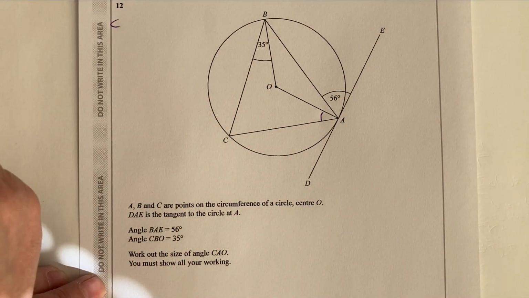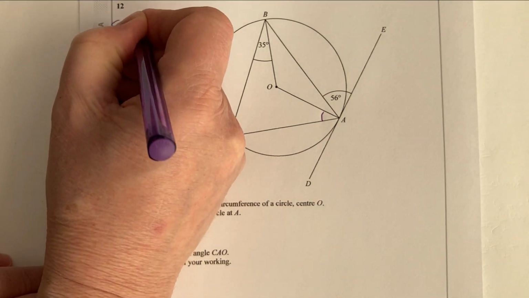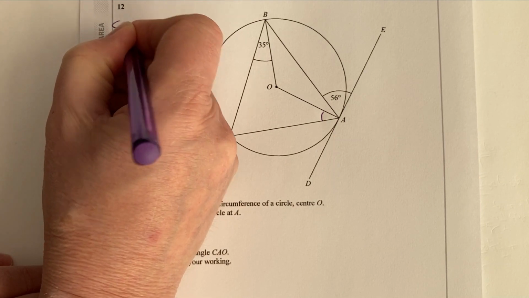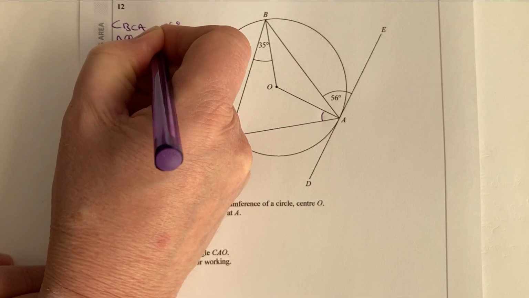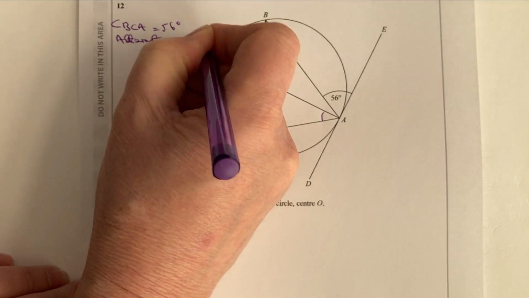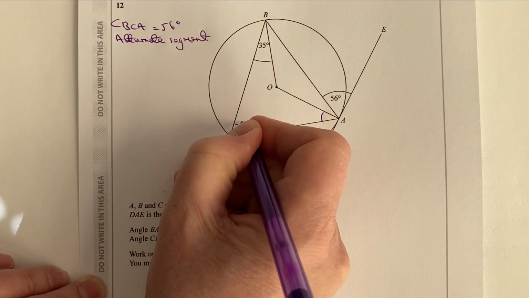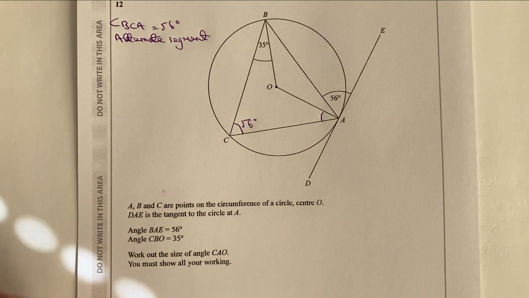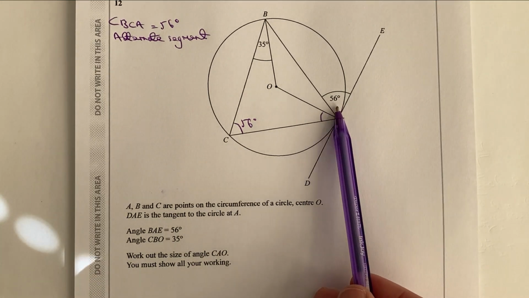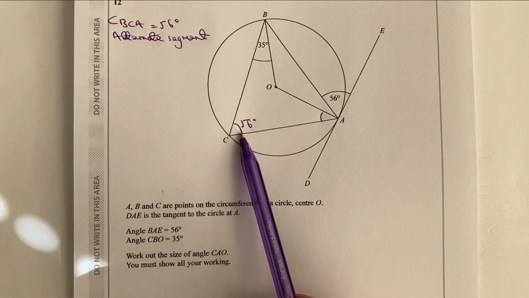The first thing I'm going to say is, angle BCA equals 56 degrees, and that's because of the alternate segment. So you do need to know your circle theorems. That means this must be 56 degrees. Hopefully that's all right for you. So it's an alternate segment to this one is this one.